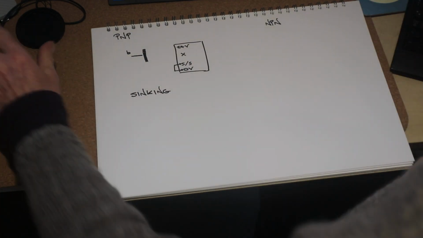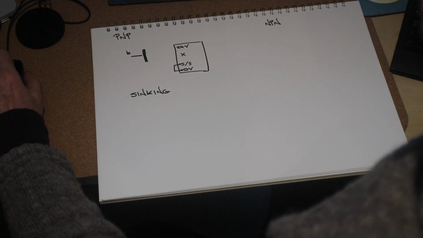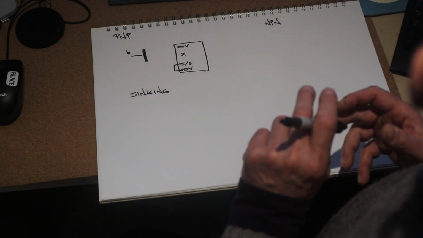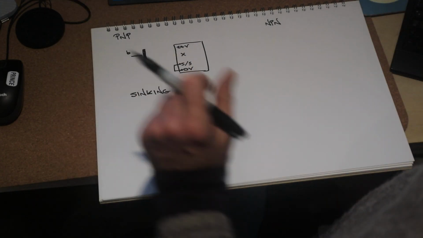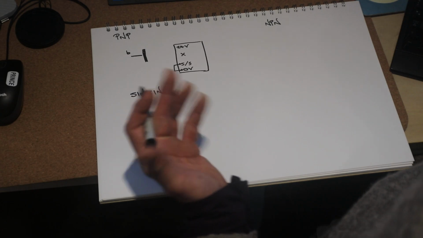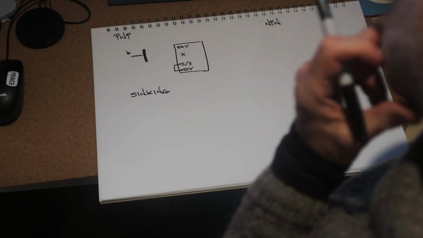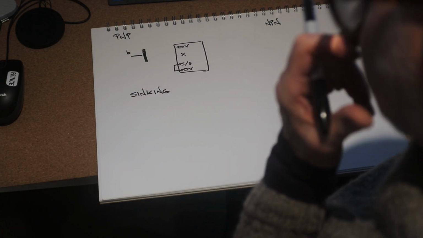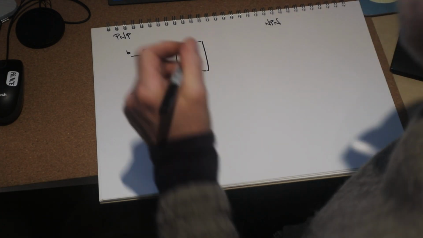So I'm just looking at what the question asks you, so that I don't give you duff information. Yeah, it asks you to draw a PNP and an NPN. It doesn't ask you to say whether they're sinking or sourcing, but it helps me to understand what I'm doing, so that's why I'm putting it on here.